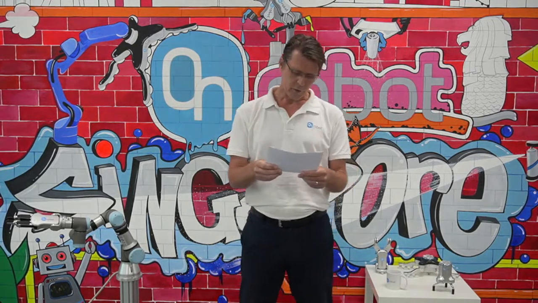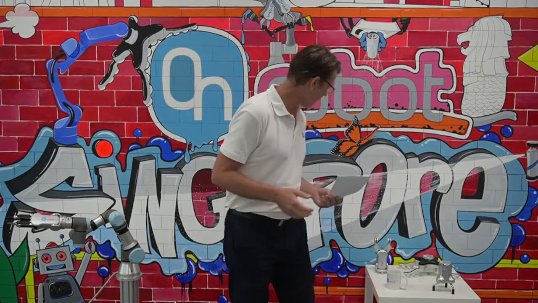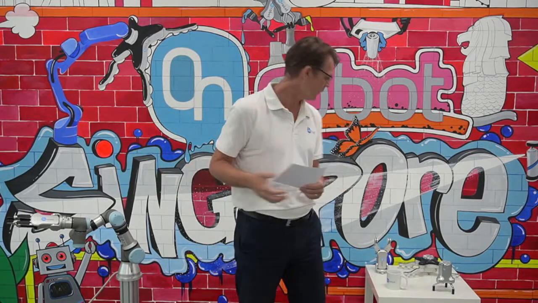Then I have another question: can OnRobot also integrate with industrial robots or only with cobots? So yes, we can. For most of our products anyway, we can basically integrate with any robot. It doesn't matter what robot brand it is. It could be 6-axis, it could be light industrial robot, cobots, it could be SCARA robots, and so on. We have a way of integrating with it.